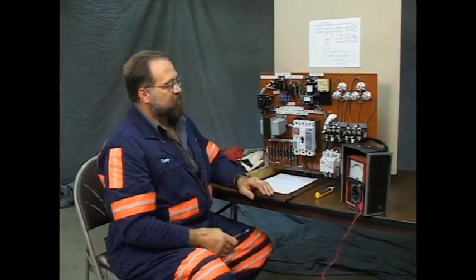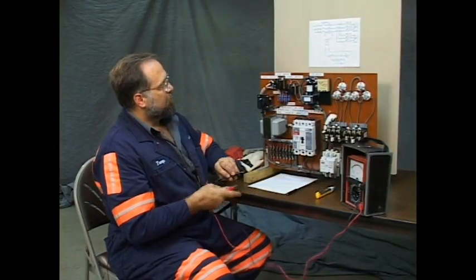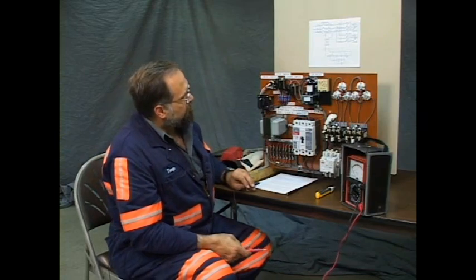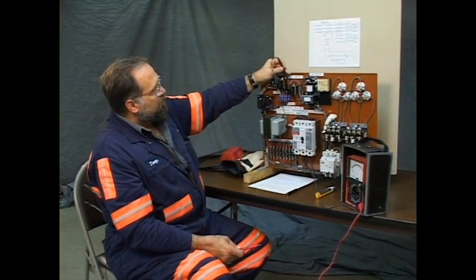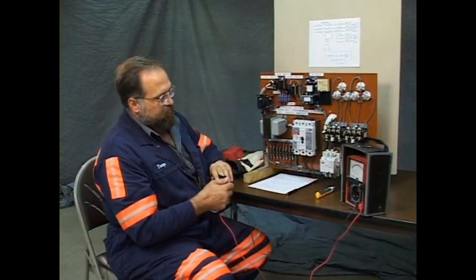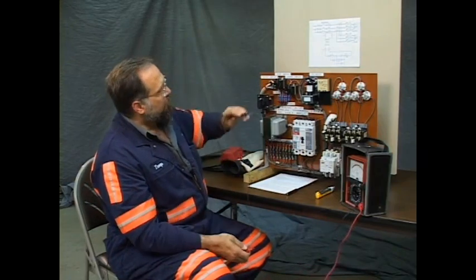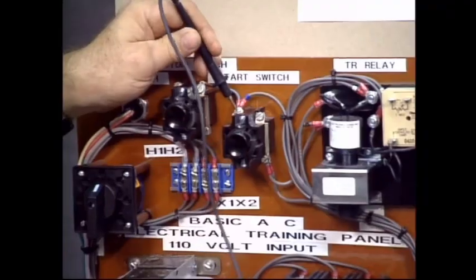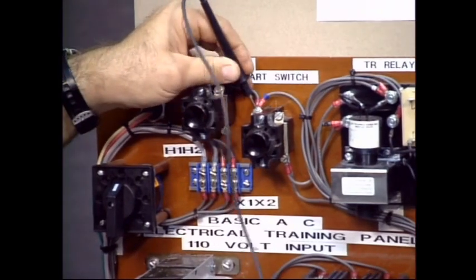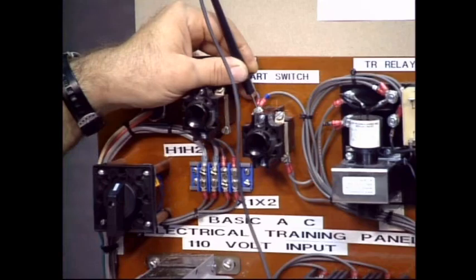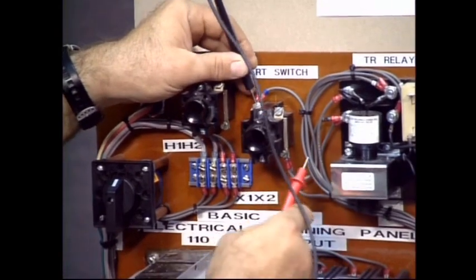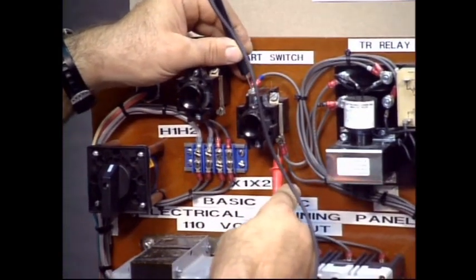I believe our problem's in the start portion. We'll begin by checking the start switch. I'm going to place one of my meter probes. Let's zero this instrument. I'm going to place one of my probes on the start switch, line side being toward the source, the load side toward the work, and read to the other probe.